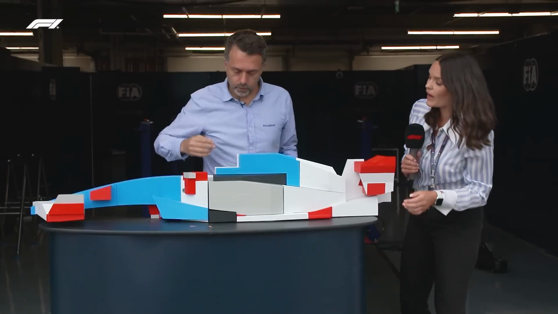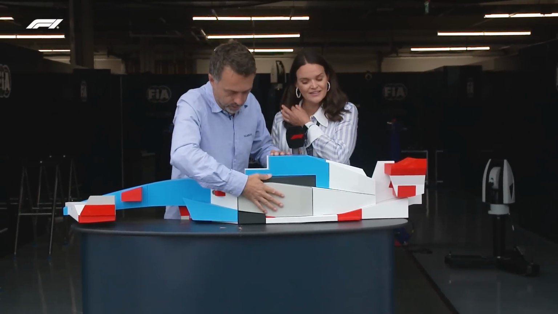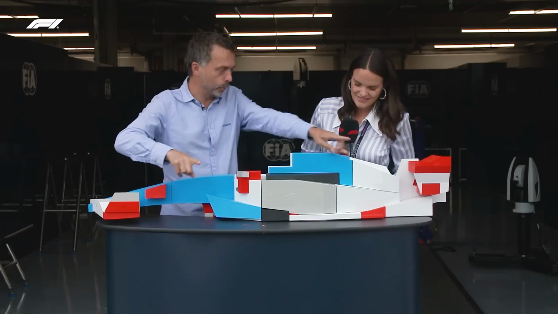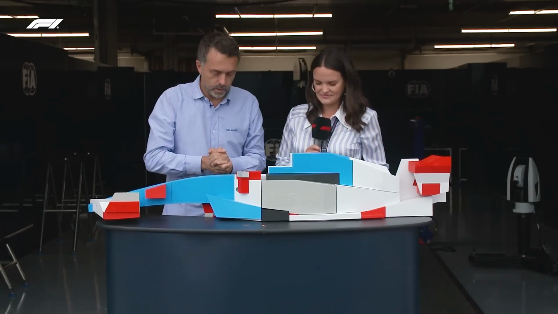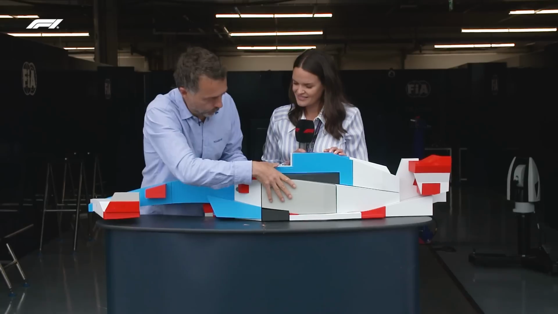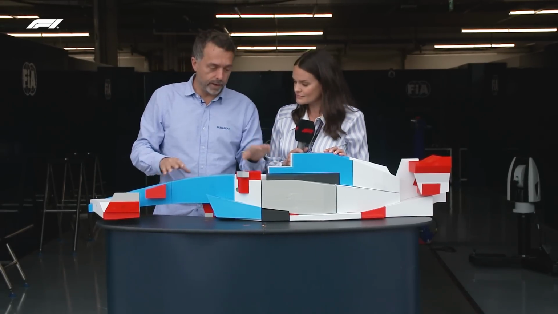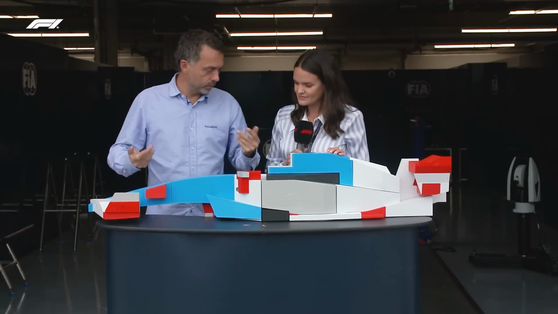So we should have here all the volumes of the car. We're missing the ones that go on the area of the front and the rear wheel, the brake ducts. But pretty much what we have here is different volumes. Every volume has its own file, has its own name. So when we put it all together, we have this.